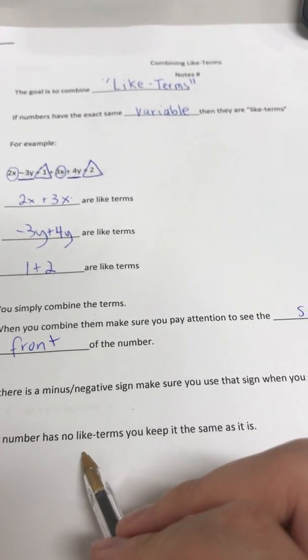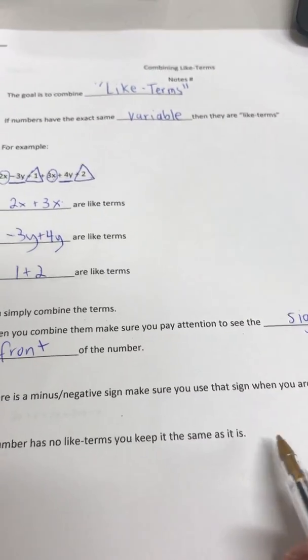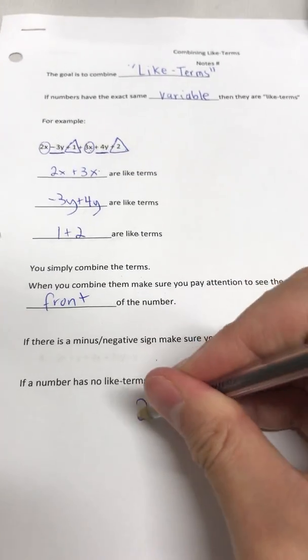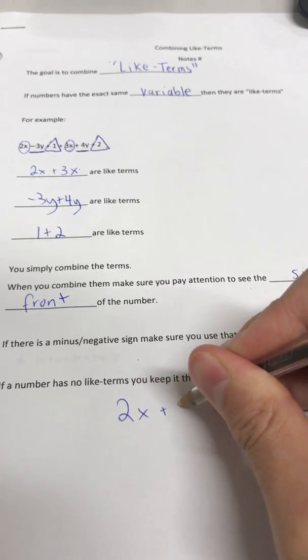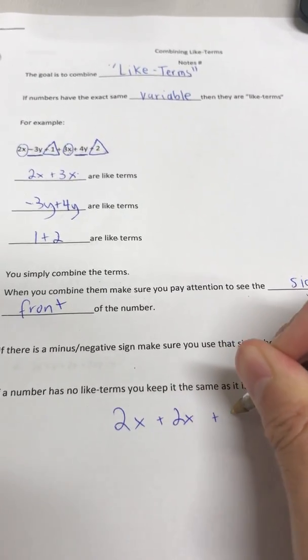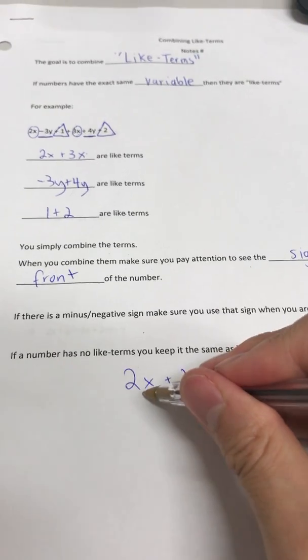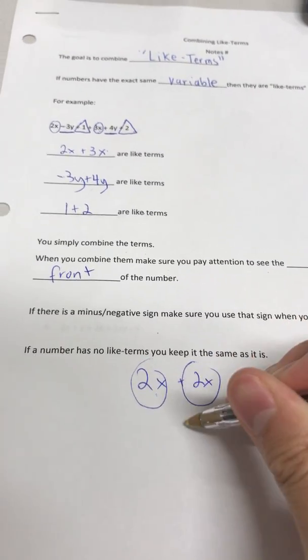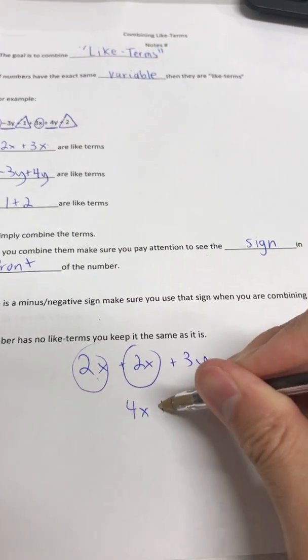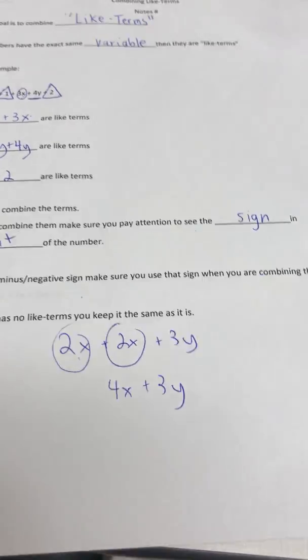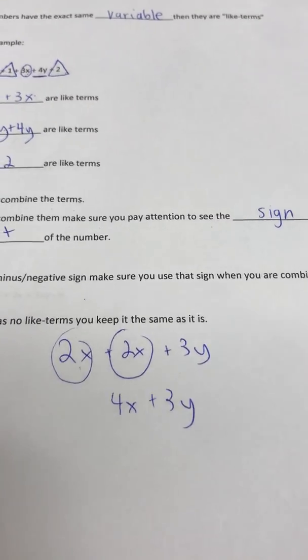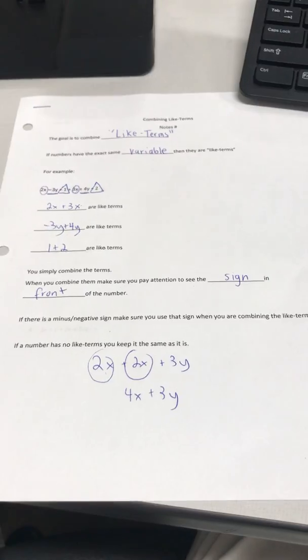If a number has no like terms, you keep it the same as it is. For example, if I have 2x plus 2x plus 3y, I would combine these because they're like terms. But I would just leave the y there just like that because there's nothing to combine it with. Okay, let's get back to some examples.